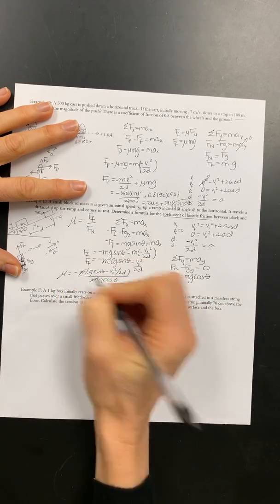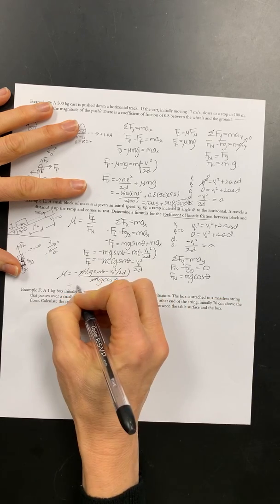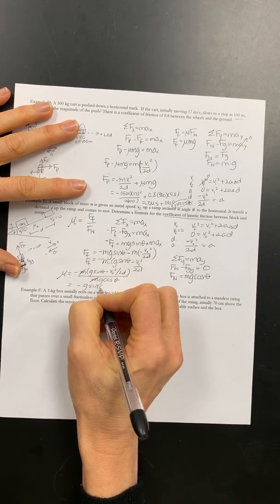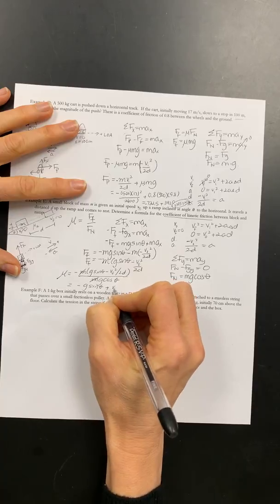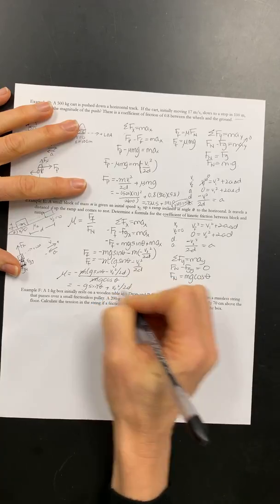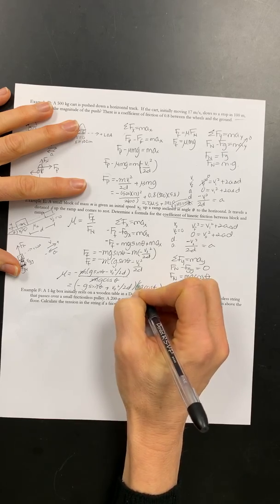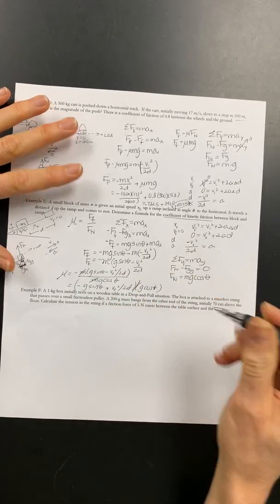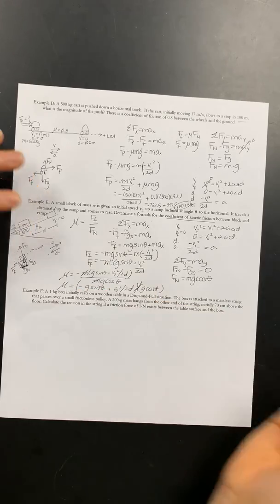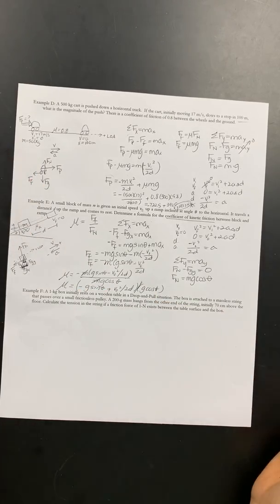And this m cancels with that one. Simplified, I get negative g sine theta plus v0 squared over 2d, the whole thing divided by g cosine theta. So I ran out of room, that looks ugly. But it's not a pretty expression for sure, but it's a correct expression, and that's all that matters.